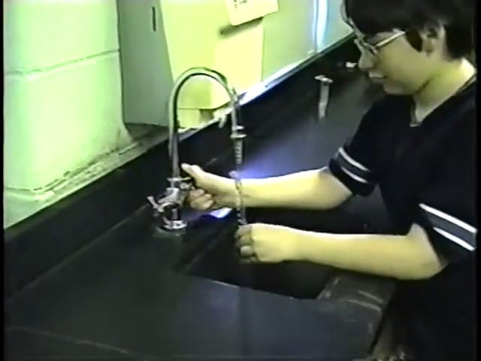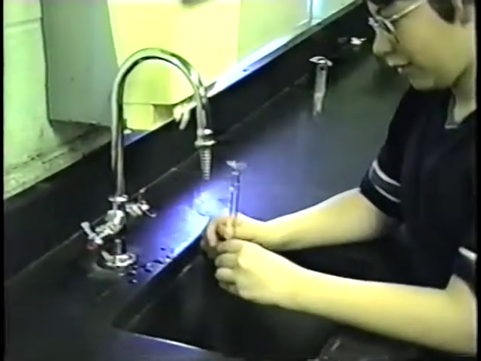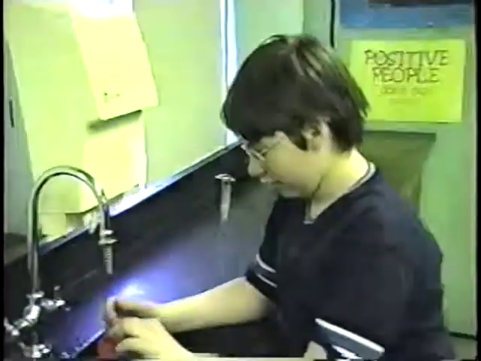Some kids have an interesting technique. Okay, it looks like you got a little bit too much water there. Come back when you're ready. Now, David is putting liquid into a glass tube. When liquids are in a tube, they act kind of funny. What happens to liquids when you put them in a tube?